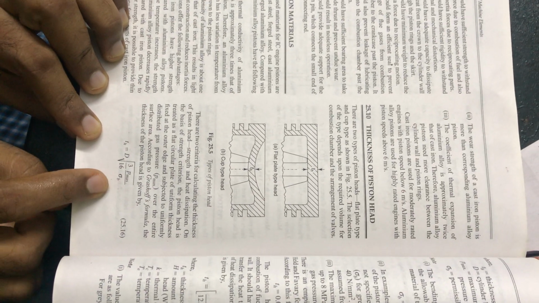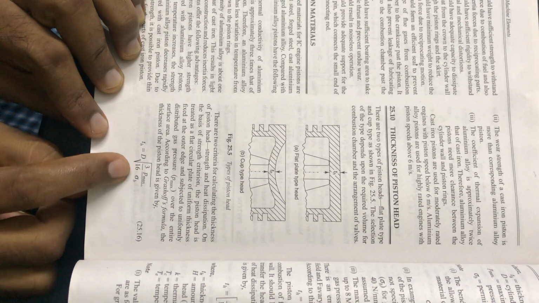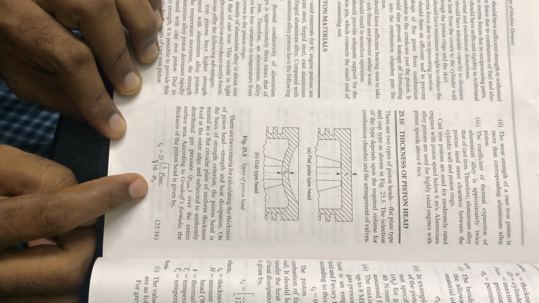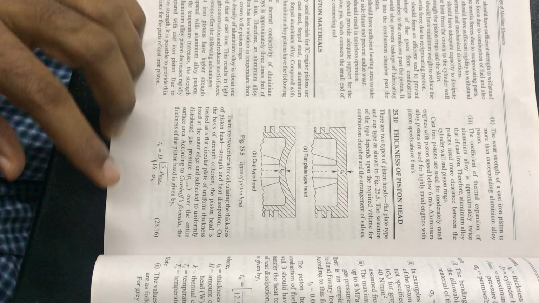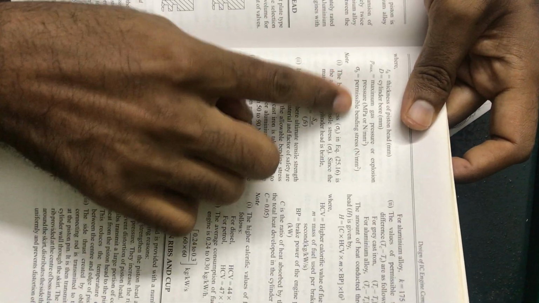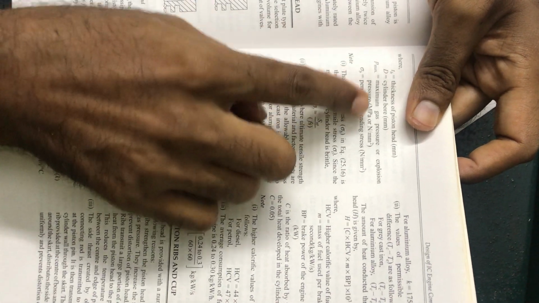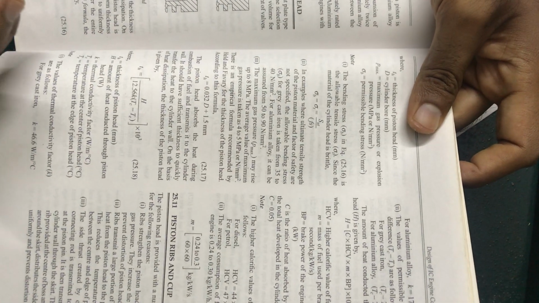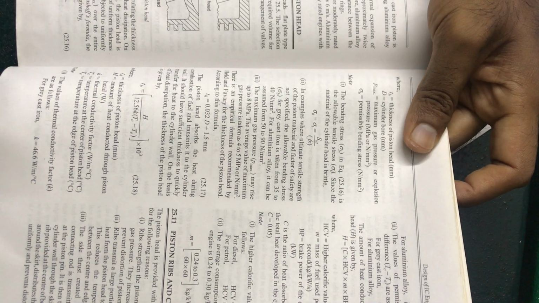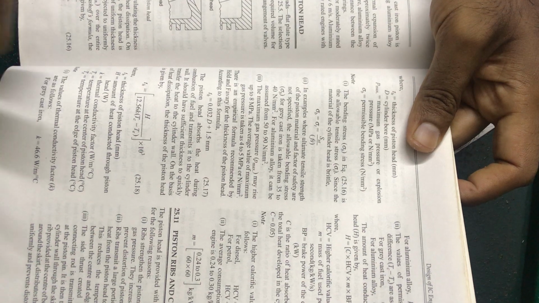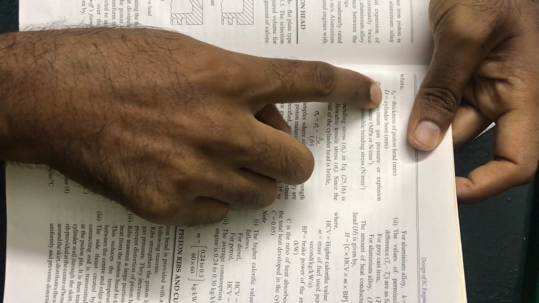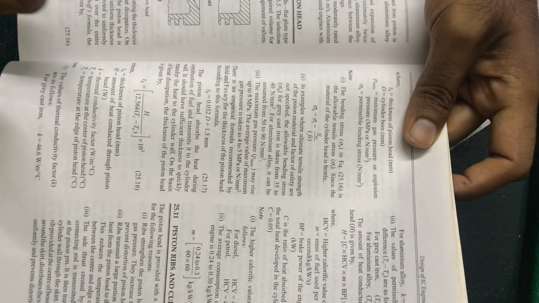In strength consideration this is the formula: D into root of 3 by 16 into P max divided by sigma B, where sigma B is the permissible bending stress. P max is the maximum gas pressure. When the fuel burns inside, it will create a pressure inside the chamber. Inside the burning chamber it will create a gas pressure, that is called P max. Then capital D means cylinder bore diameter.